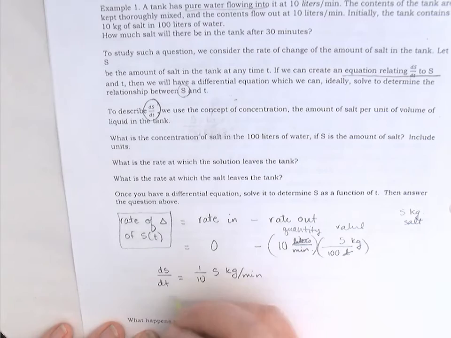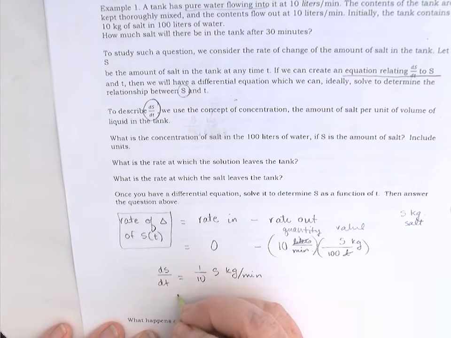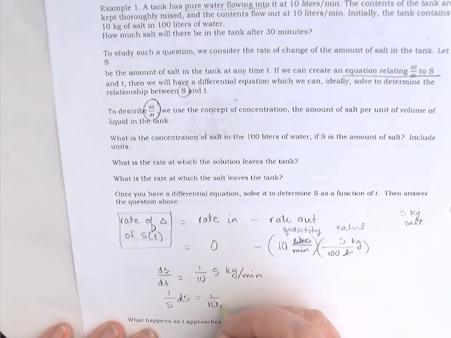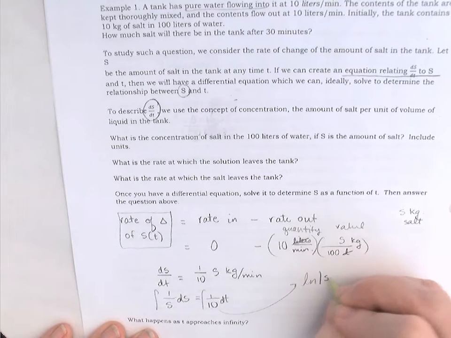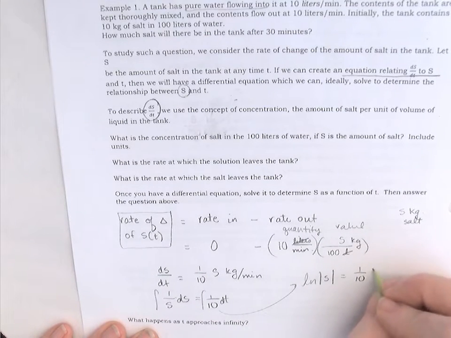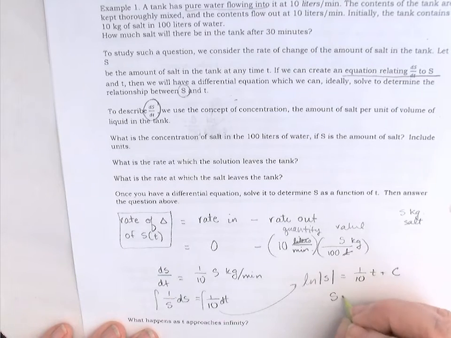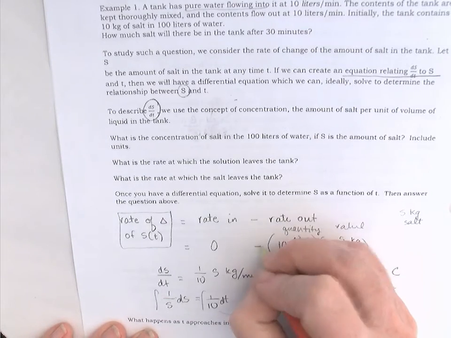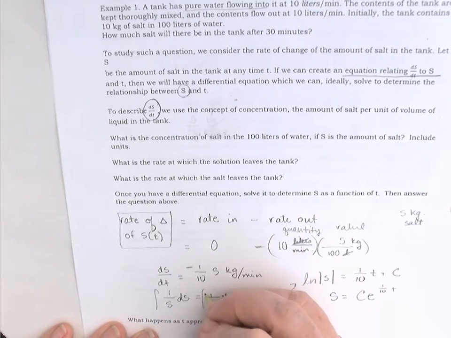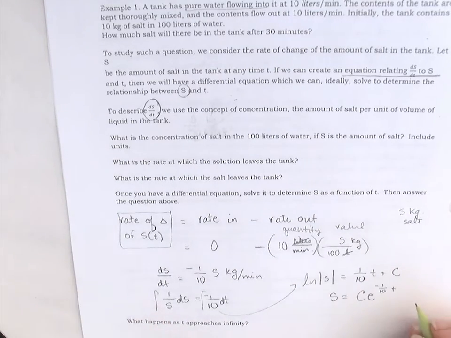So let's take the antiderivative. So this is going to give us 1 over S dS equals 1/10 dt. And if we integrate both sides, that's going to give us ln absolute value of S is negative 1/10 t plus c. So S is going to be c e to the negative 1/10 t. Oops, sorry, we have a negative there.